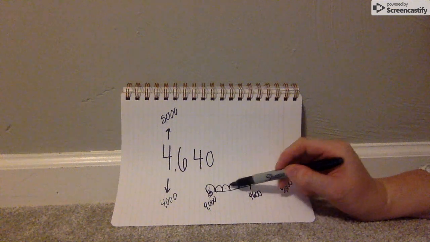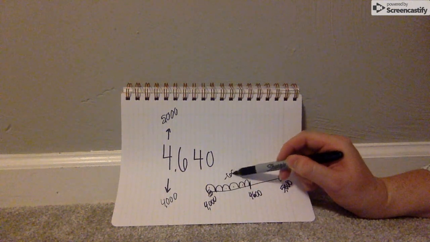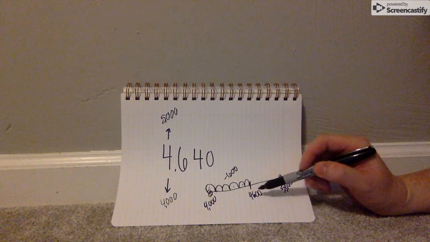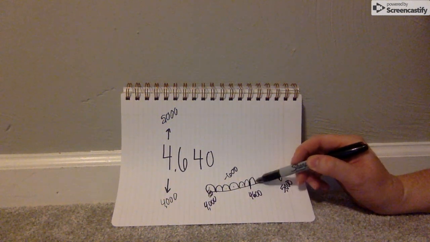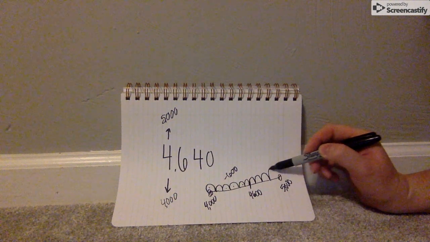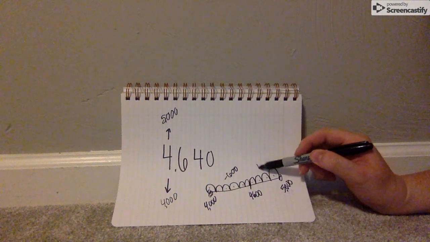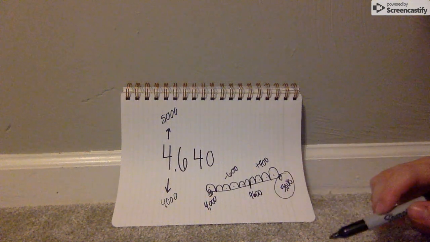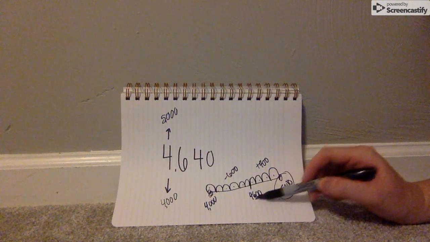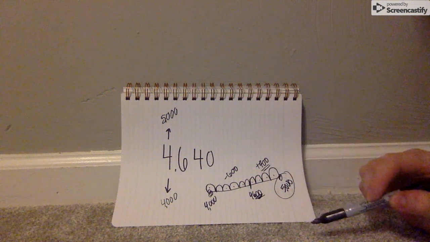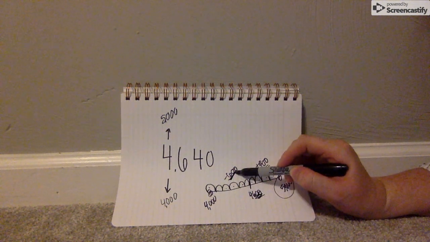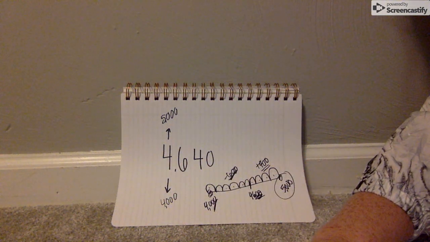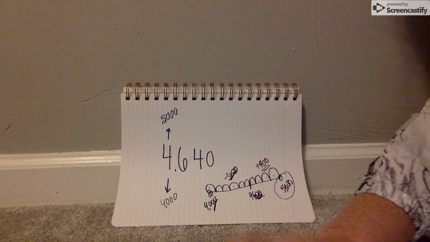So that's 1, 2, 3, 4, 5, 6 hops. Remember, I counted by hundreds. That's why those hops represent 100. And then up to 5,000. So 4,600, 4,700, 4,800, 4,900, 5,000. 1, 2, 3, 4. That's up 400. Going to 5,000 is a lot closer because 4,600 is only 400 numbers away from 5,000. 4,600 is 600 numbers away from 4,000, so that's a lot longer. My number would round to 5,000.